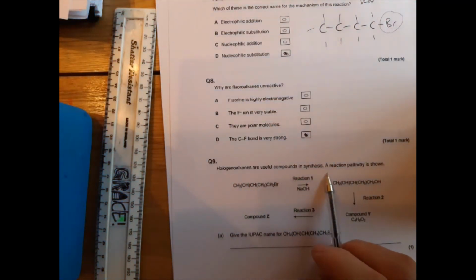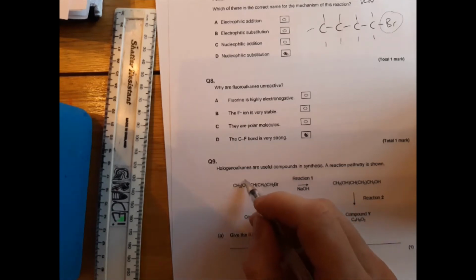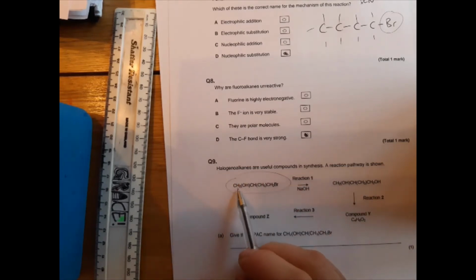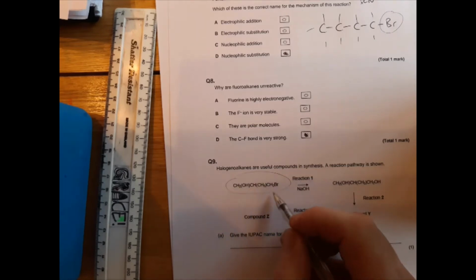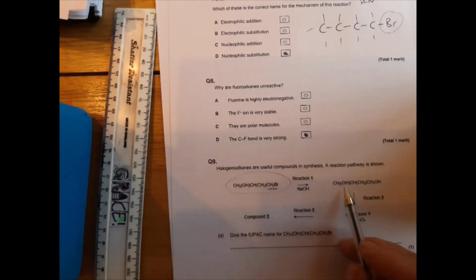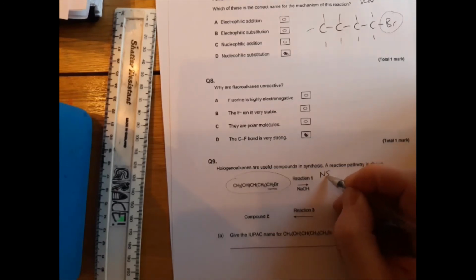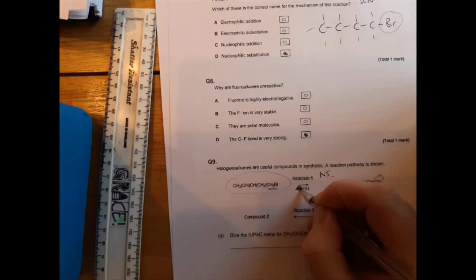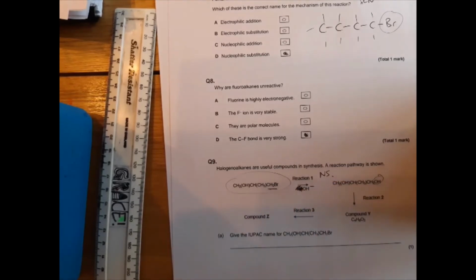Halogenoalkanes are useful compounds in synthesis. A reaction pathway is shown below. So what you've got here is some sort of alcohol, but it's got a Br on the end. Then you look at the next one, and it looks exactly the same: CH2OH, CH, CH3, CH2, and instead of Br on the end, they've got an OH on the end. That is nucleophilic substitution. There's the sodium that they try and trick us with every time.